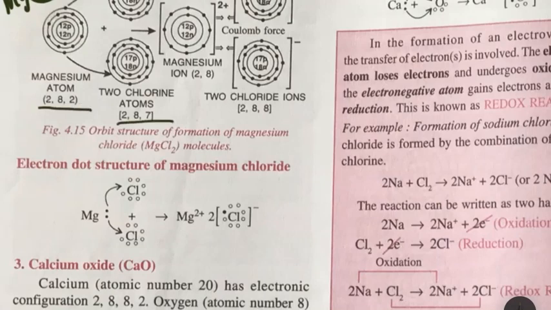Now there are 2 electrons in the outermost orbit of magnesium, given to each chlorine, 1 here and another 1 here. So what happens? Magnesium 2 and 8 and chlorine 2, 8, 8. So magnesium chloride is formed.